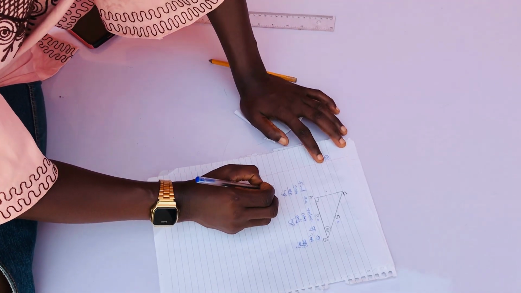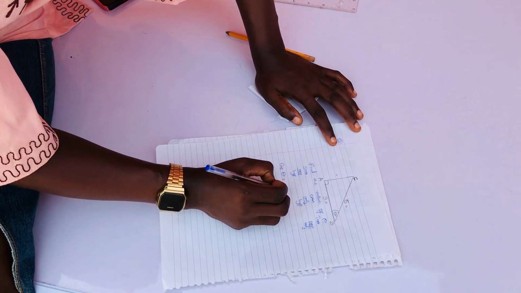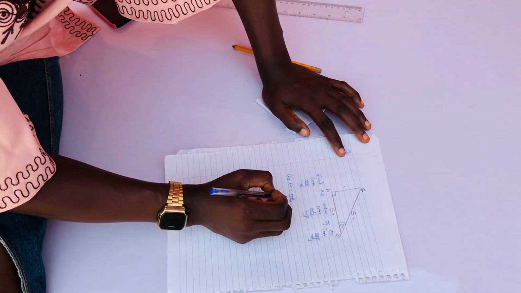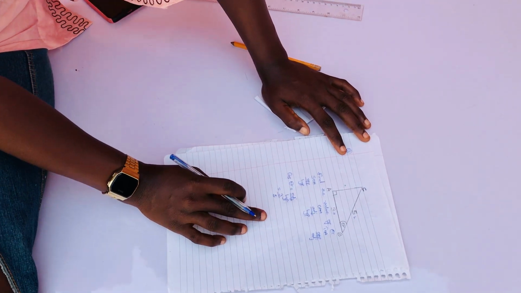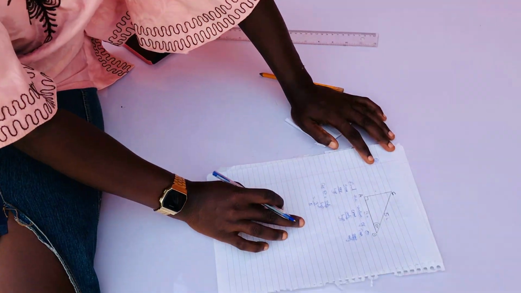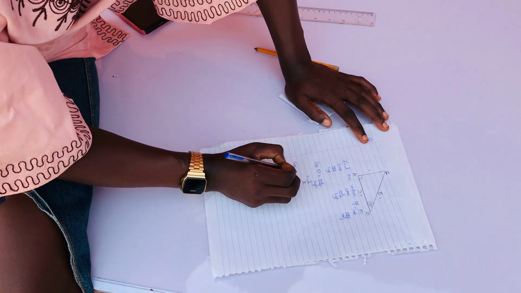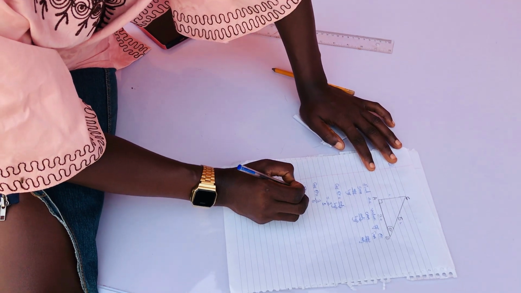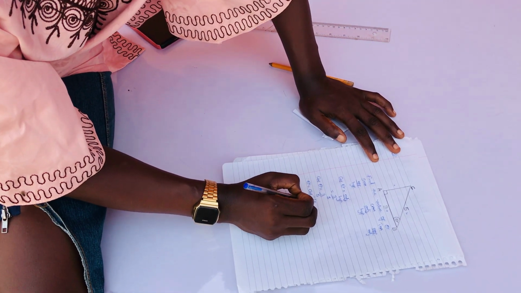So this becomes cos theta is equal to adjacent over hypotenuse. Then from the diagram, what was the adjacent? It was 3, over the hypotenuse, which was 5. So we want theta. How do we find theta? The theta becomes the cos inverse of the number. Therefore we can say that cos theta is equal to 3 over 5, so theta is equal to the cos inverse of 3 over 5.